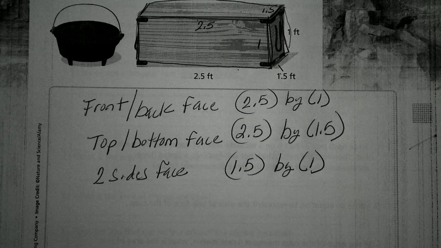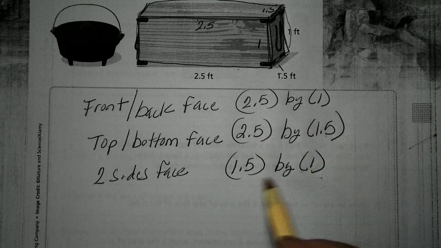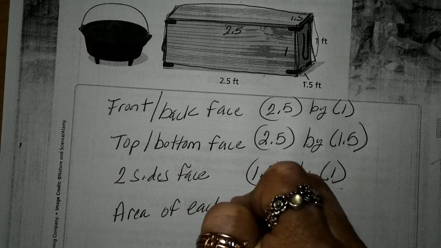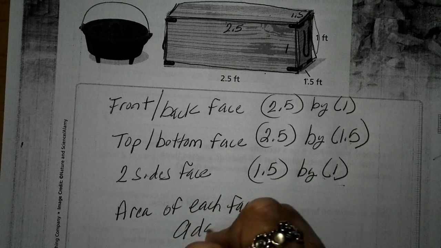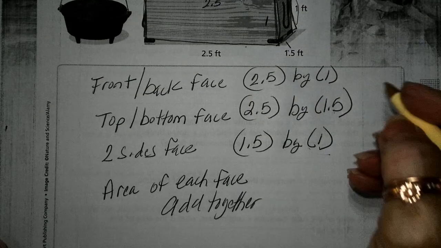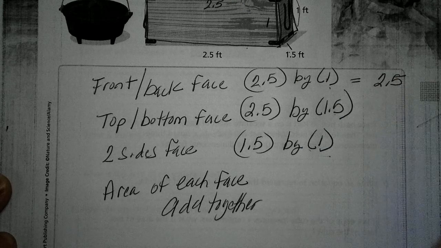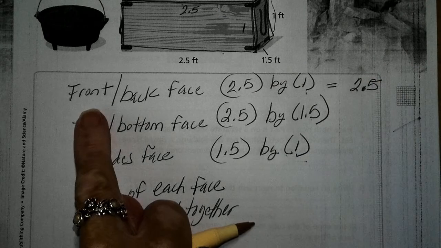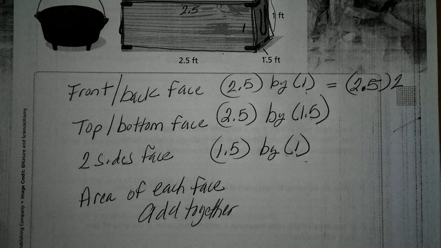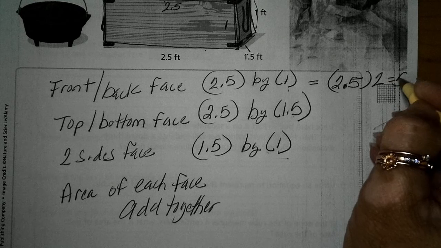Okay, so when we find surface area, we basically find the area of each face. So we're going to take the area of each face and then add together. Okay? All right, so the area of this face, this one's easy, right? 2.5 times 1 is 2.5. Now, remember, we have a front and a back. So once we find the area of the face, we have to multiply it times 2. So this would be 5.